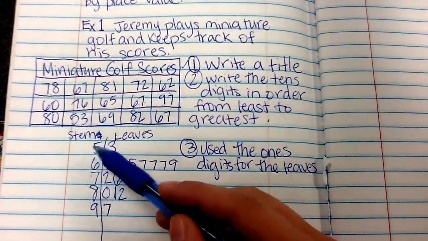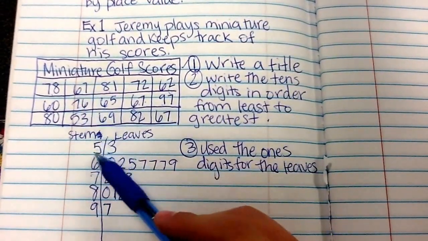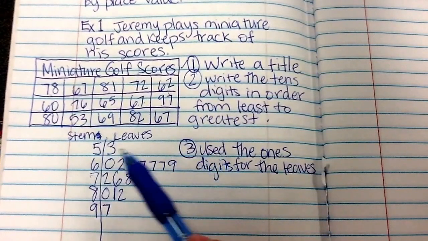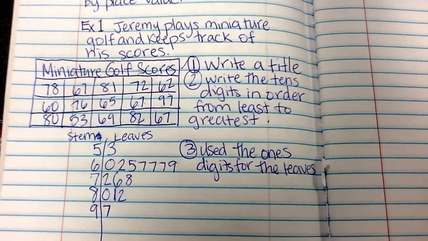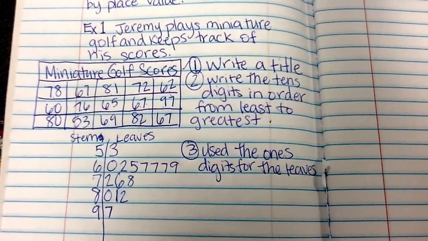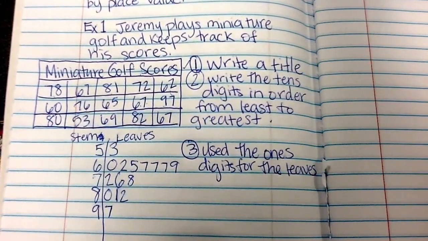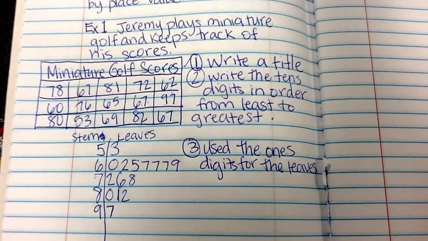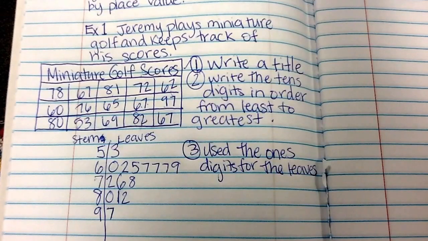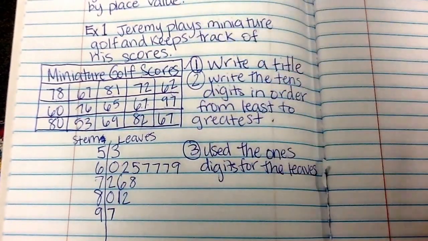These are the leaves. So the stem is the tens digit, and then the leaves were all of the ones. Alright? And that's all you have to do in order to make a stem and leaf plot. I know that probably took you a little while, so go ahead and take a break and use this data right here to work your problems.